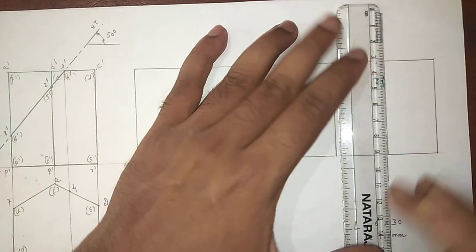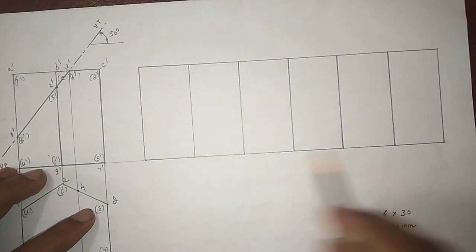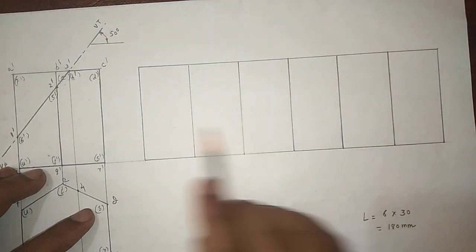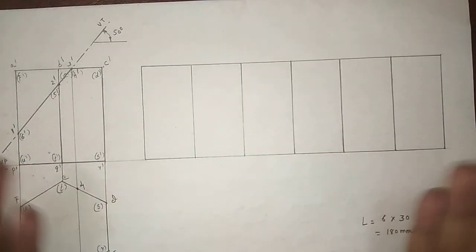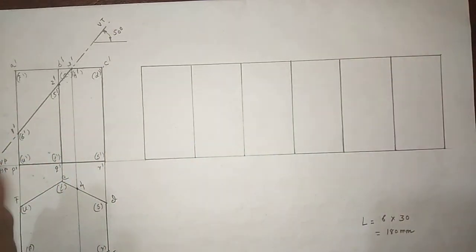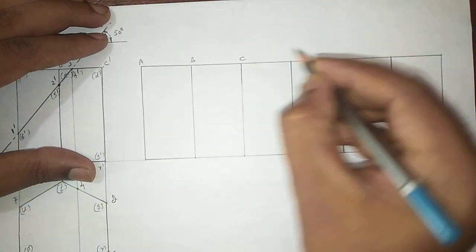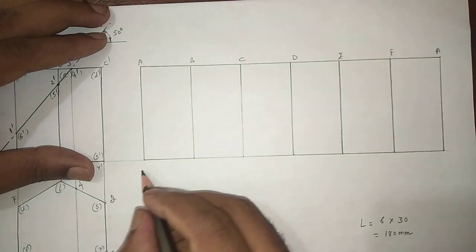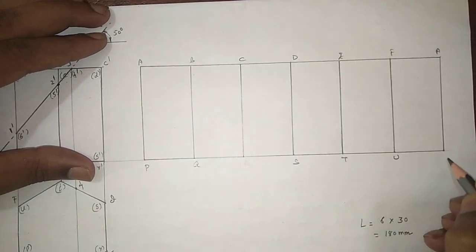And then we need to give the naming. This one is the top face, this one is the bottom face, this one is the longer edges, and these things are the lateral surface. Okay, so now we developed the lateral surface for this hexagonal prism without any sectioning, and here give the names A, B, C, D, E, F, and again A. Bottom P, Q, R, S, T, U, again P.